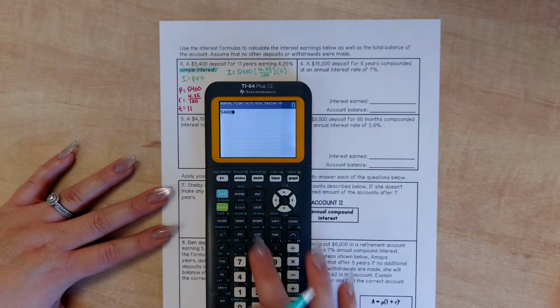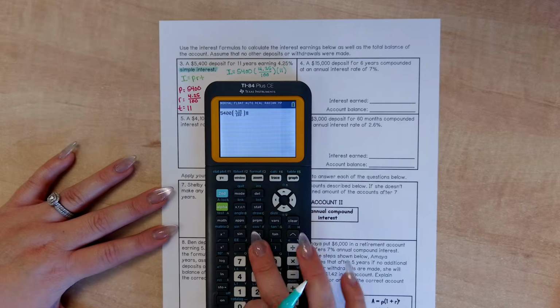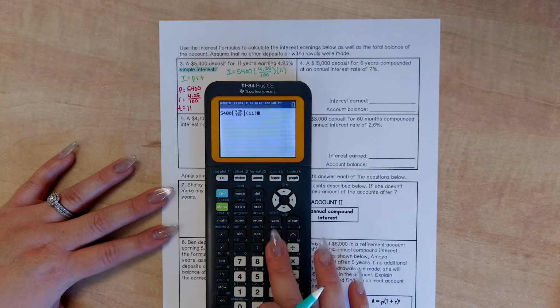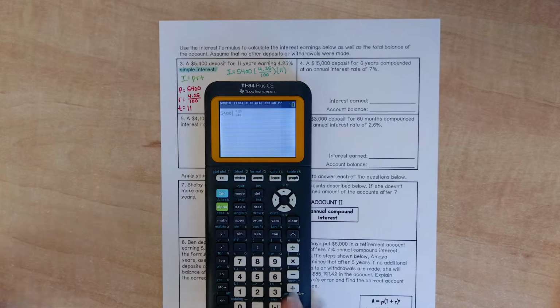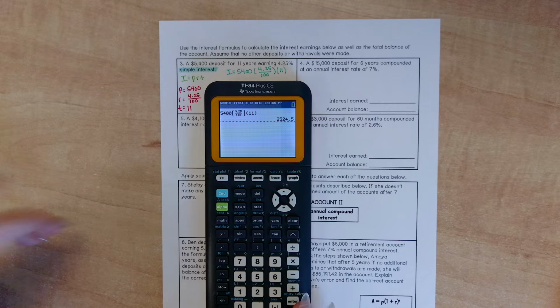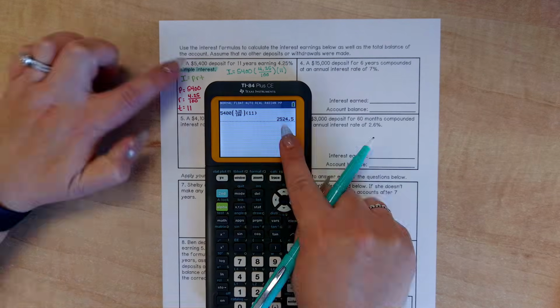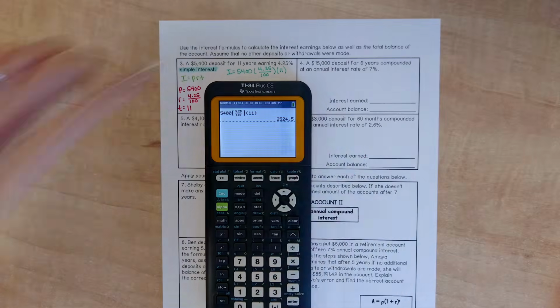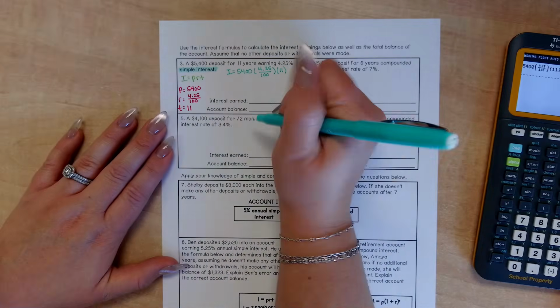5,400 times 4.25 over 100 times 11. Here we go. They match, so I know I did it right. And I get $2,524.50. So notice this amount is smaller than this amount. Therefore, I know that that is just the interest. I'm going to put that right here.